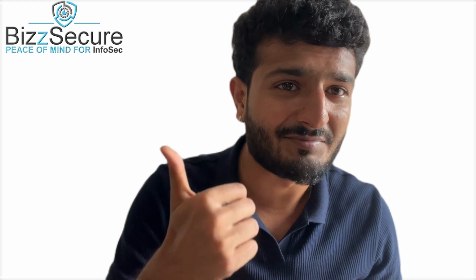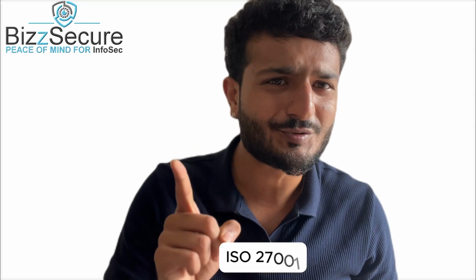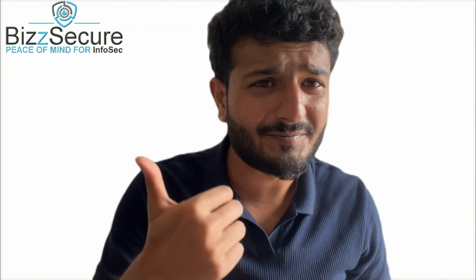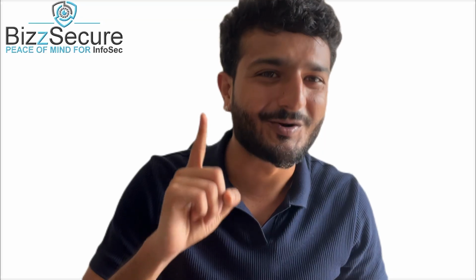gaps and cyber risk. To avoid this, implement the inventory of assets control from ISO 27001, and that's where BizzSecure comes in. You can take up an assessment on the platform to find out the potential risk and security gaps occurring by not implementing the policy from the control. So, let me give you a quick tour on how to use the platform.